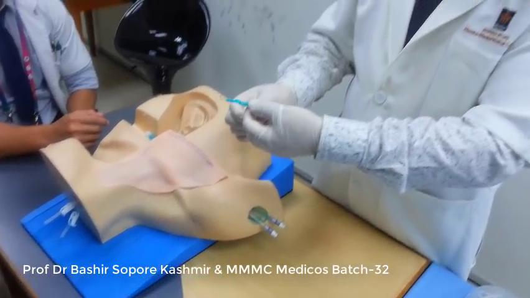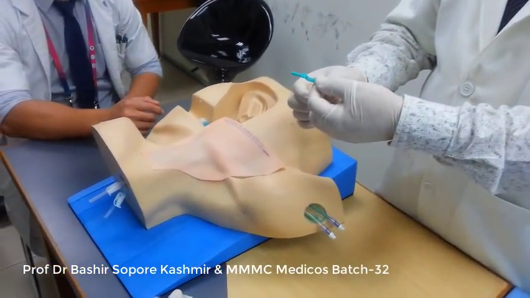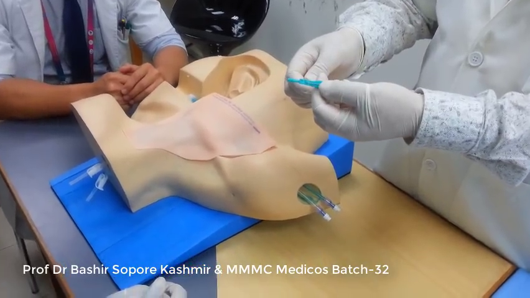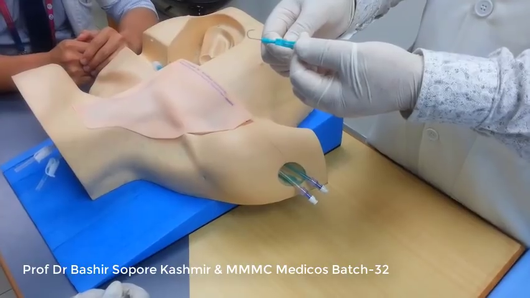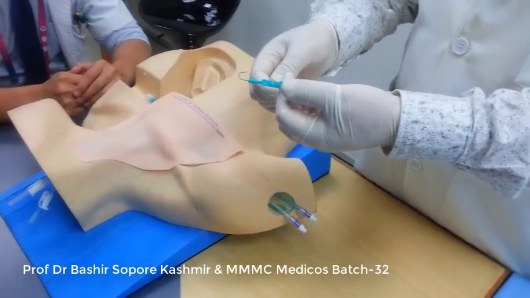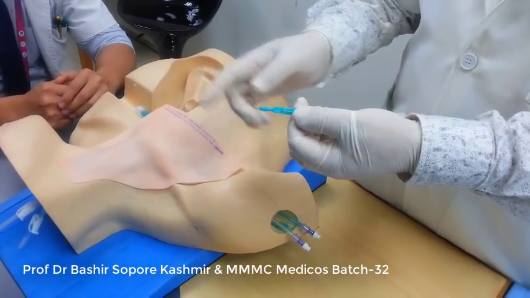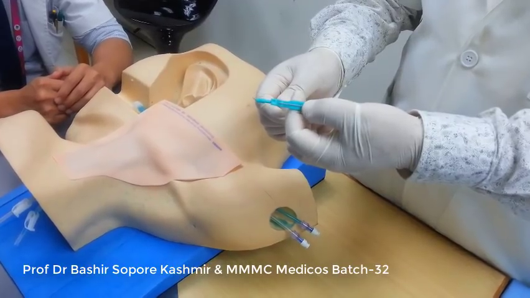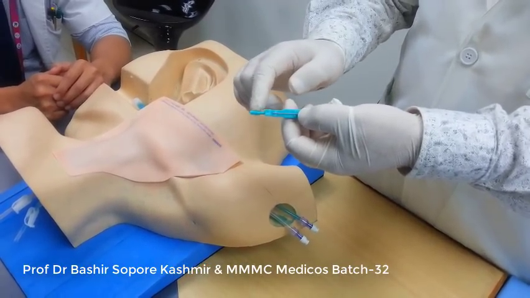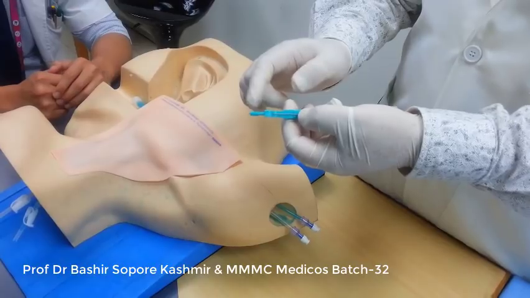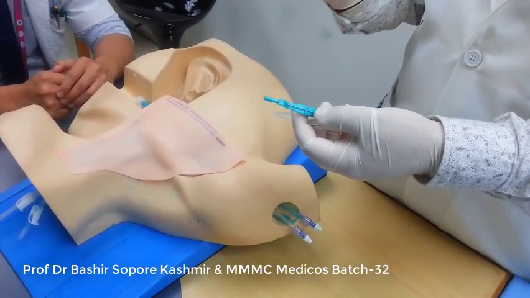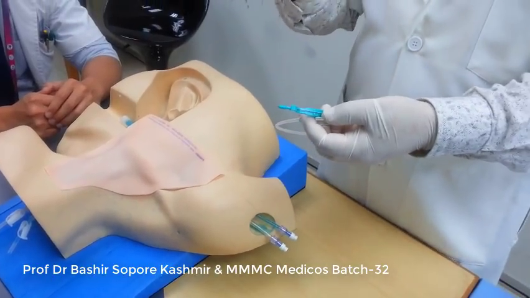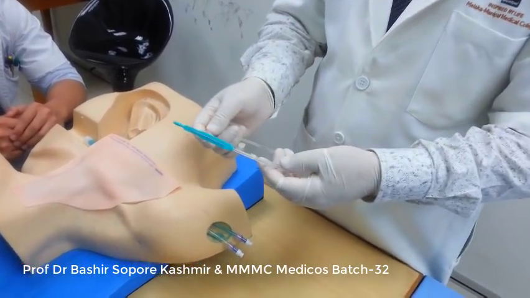So if you hold back this guide wire like this, it becomes straight. You see, it becomes straight. If I move it forward, it becomes curved like this. So when you are trying to introduce this into the needle, you first straighten it. This part is a straightener, which is called a straightener sleeve. You understand my point?